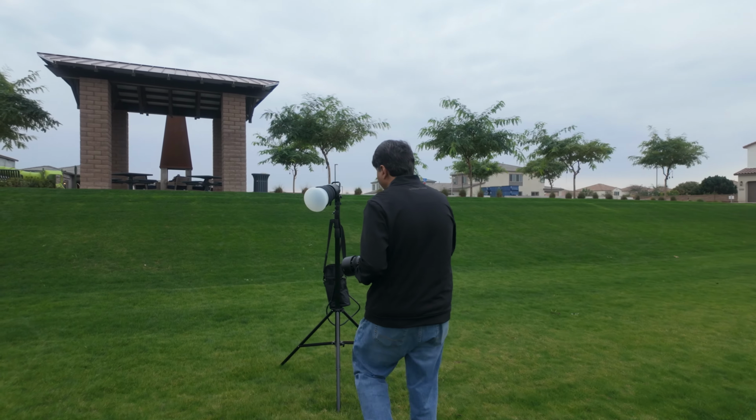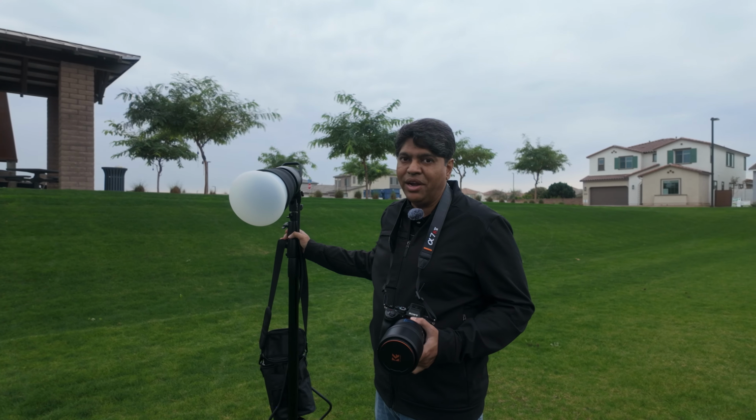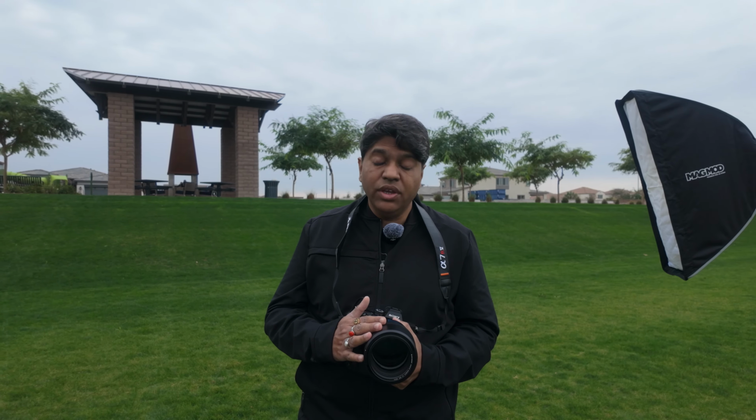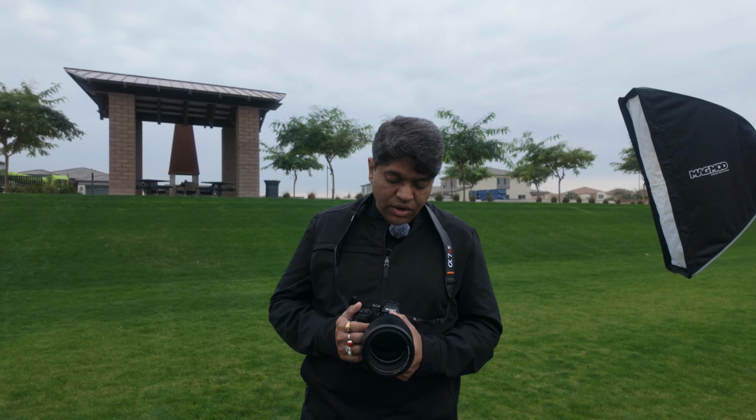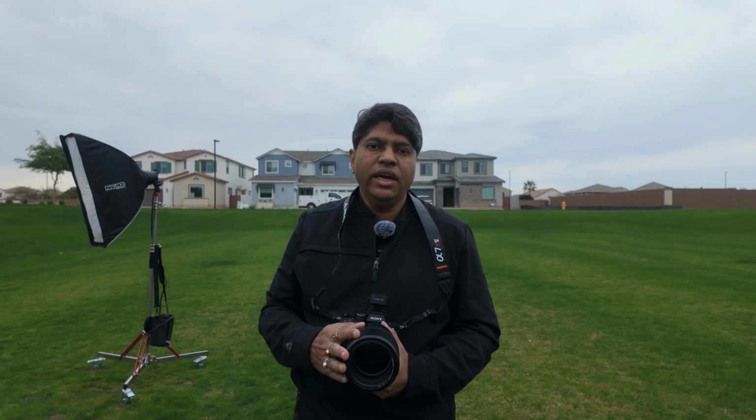And then for rim light, I am going to use another Godox AD600 to make this a very dramatic photo shoot. For my camera, I am using Sony a7R5 and I'm using a Viltrox 135mm f1.8 lens for great bokeh effect. To get started, I want to set up the shutter speed on my camera first.